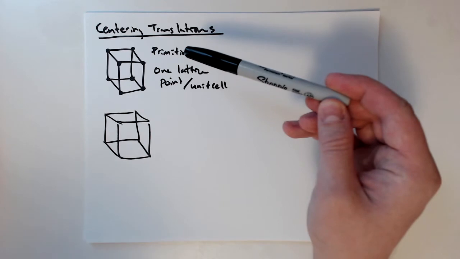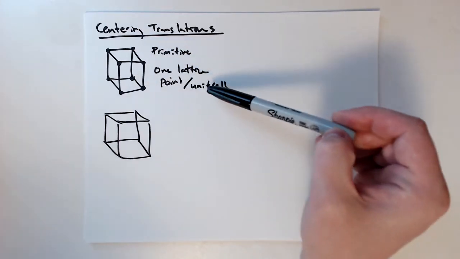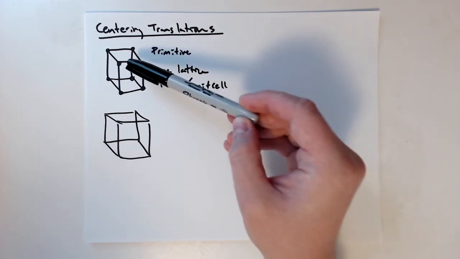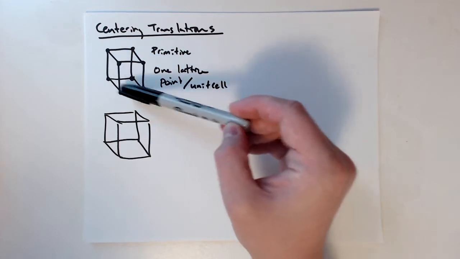I've already mentioned that if we have one lattice point per unit cell, an example of a primitive lattice is here, where we have one lattice point on each corner.